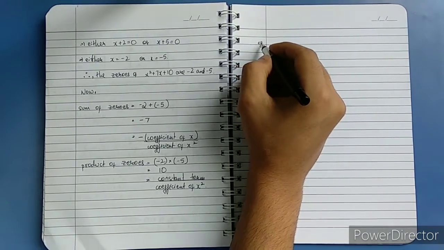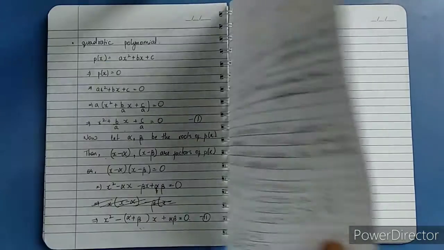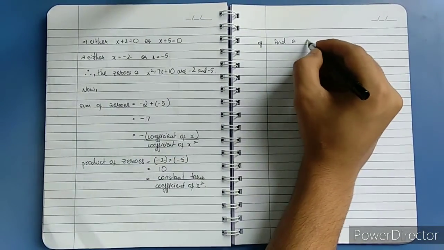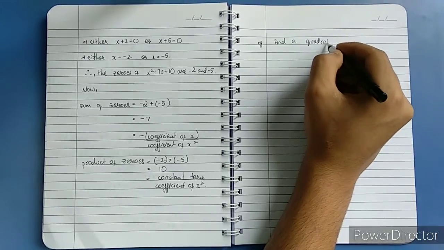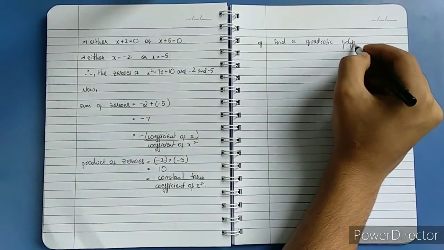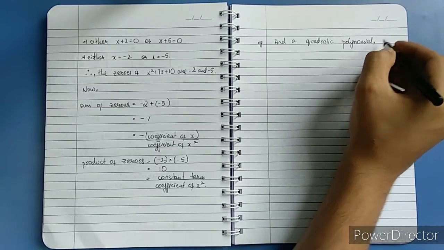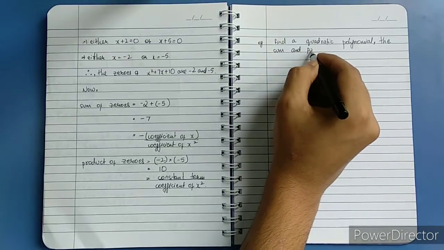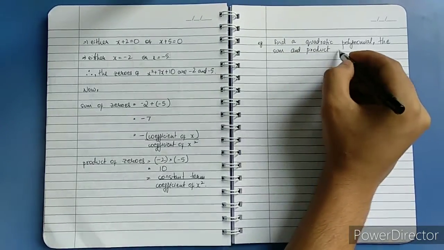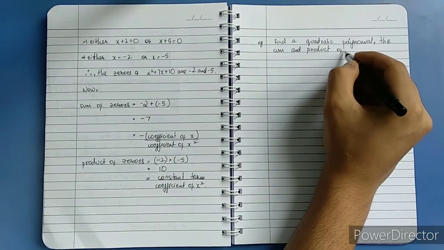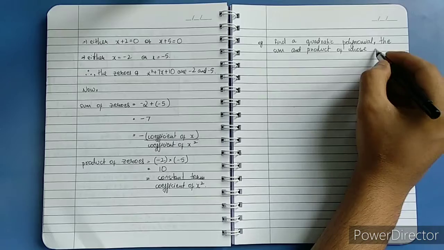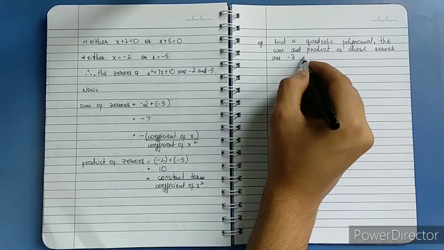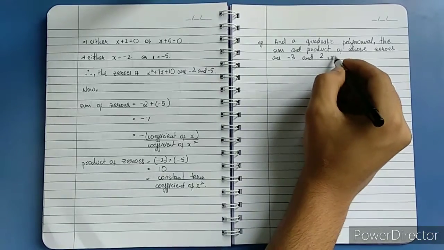The next type of question that we are going to get will be: find a quadratic polynomial the sum and product of whose zeros are minus 3 and 2 respectively.